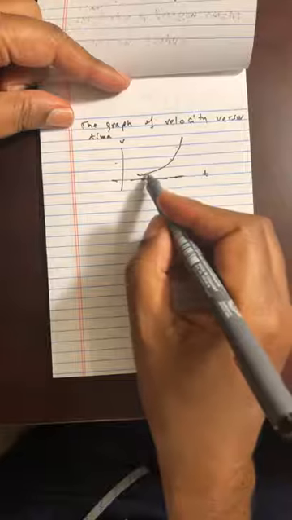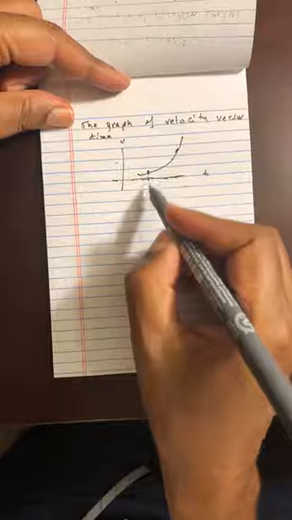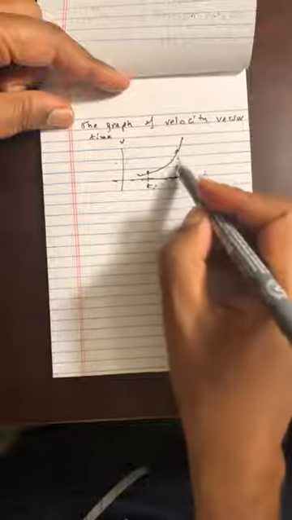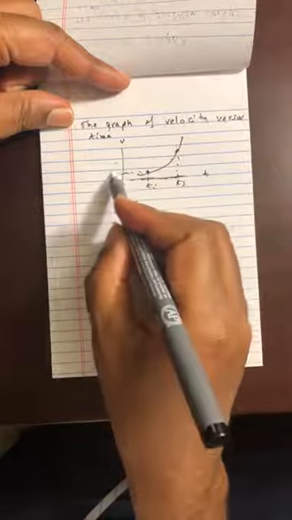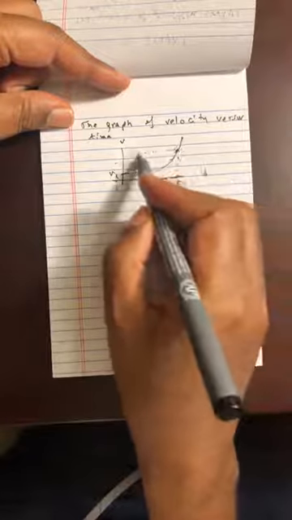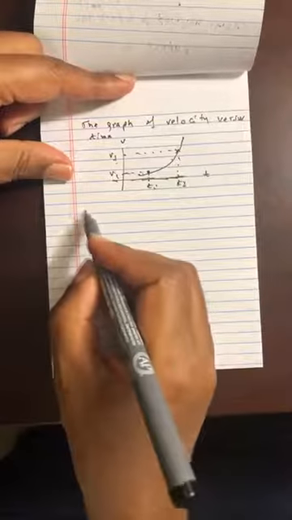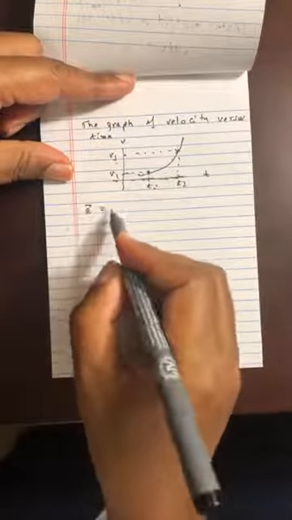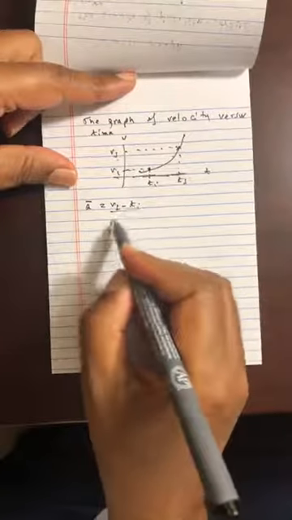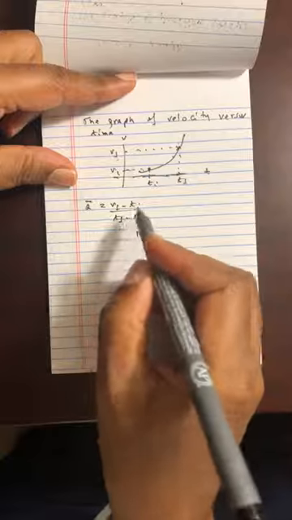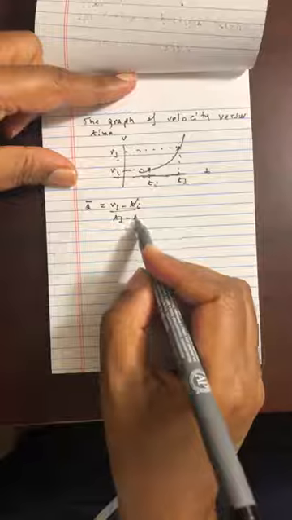Okay. And we're trying to find the average acceleration between these 2 points. Okay, so this is the initial time. This one over here is the final time, and then this would be the initial velocity, and this would be the final velocity. Okay, so by definition, average acceleration is v final minus v initial divided by t final minus t initial.